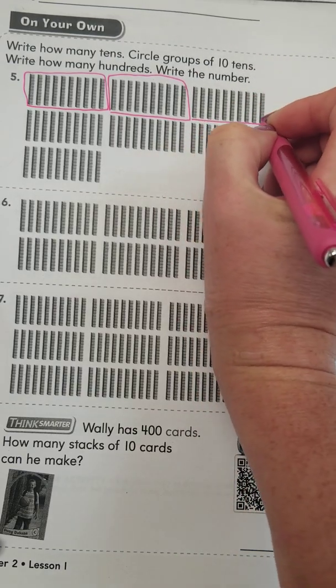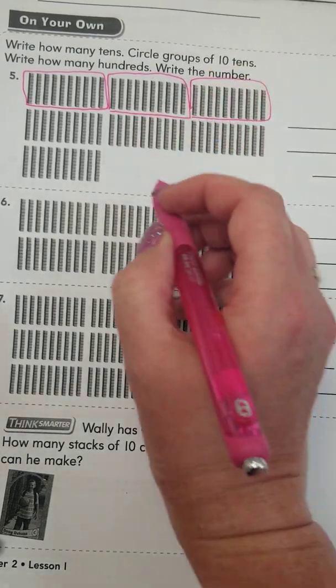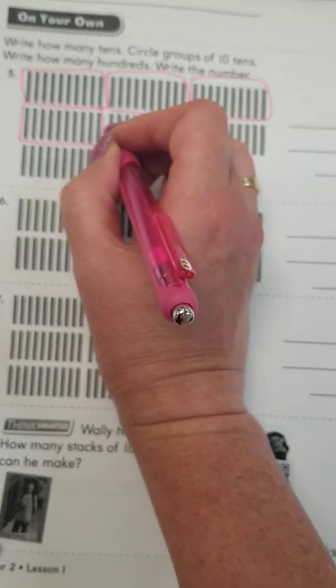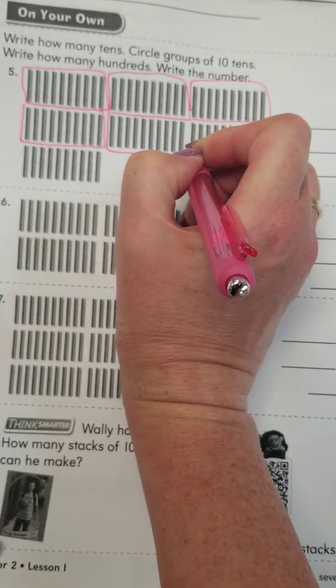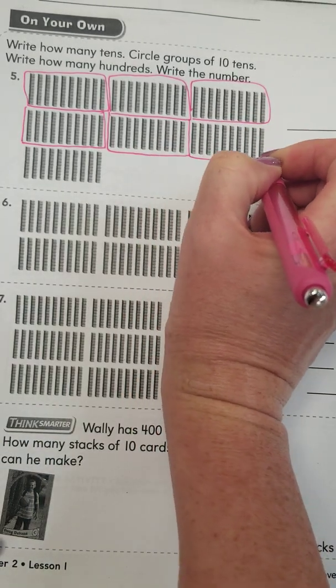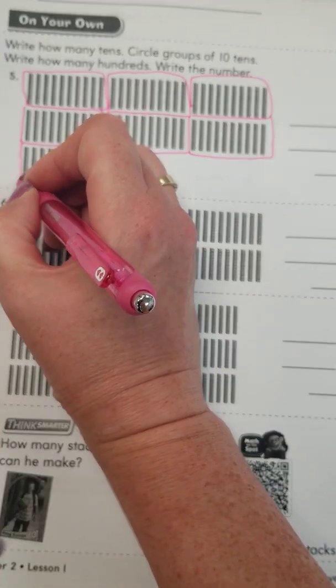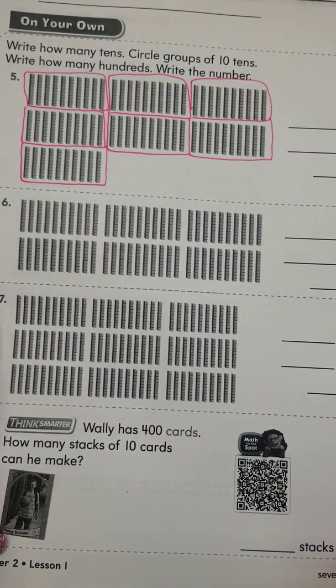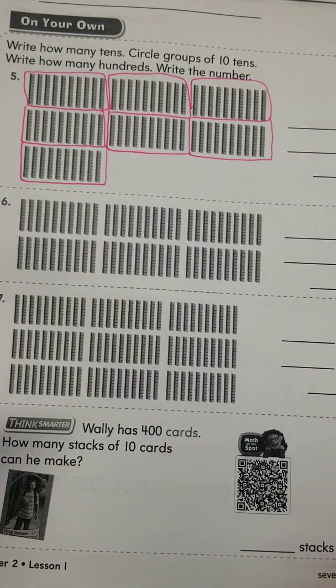It sure is. In fact, as I'm going down, I can tell that's another group of 10 tens. Here's a group of 10 tens. And here's a group of 10 tens. And I know that because all of our pictures are drawn in straight lines. Very organized. So now I have my picture. So let's see how many ten sticks I had. Well, I know I had 10 tens in each one of my boxes.